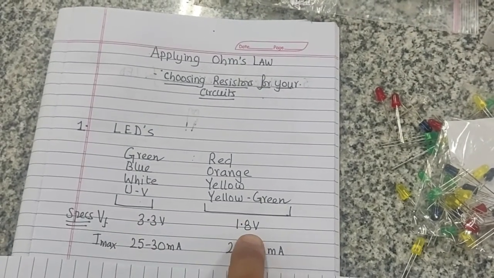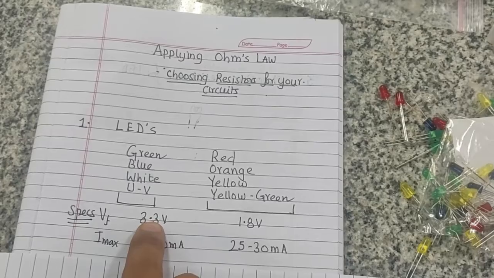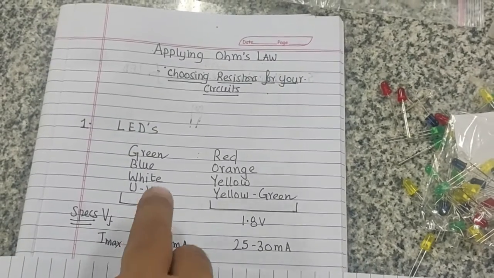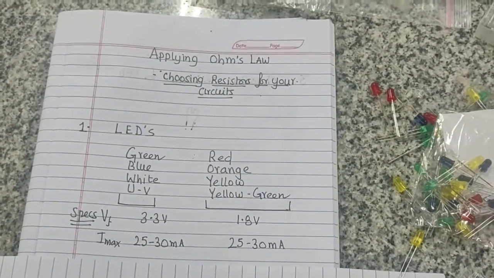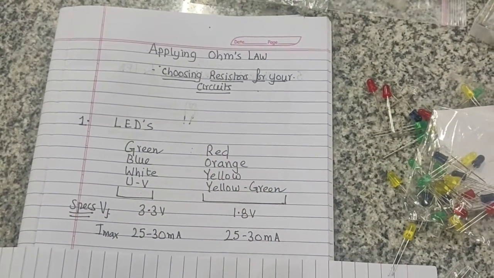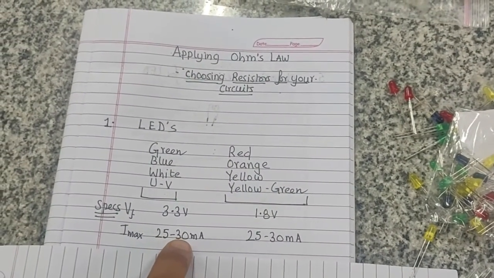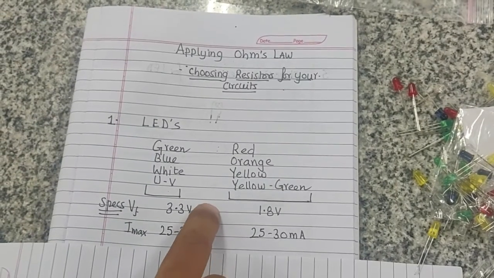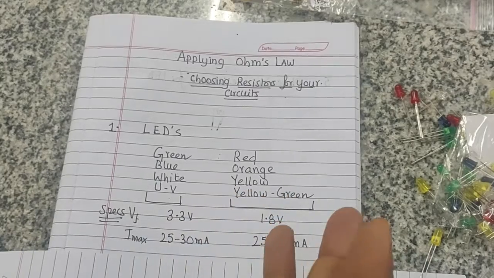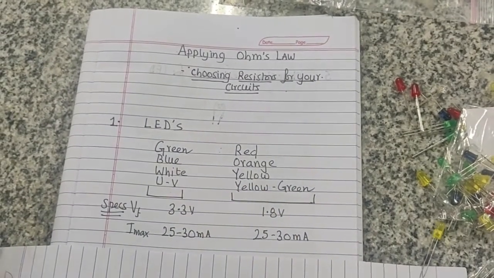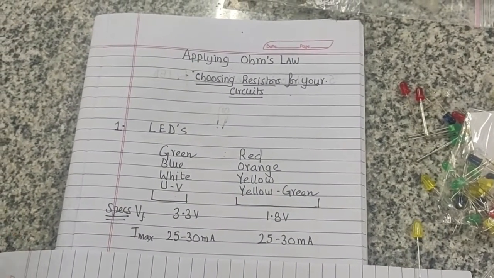These operating voltages are slightly different for green, blue, white, UV versus red, orange, yellow. You also have a maximum current specification for these LEDs operating at this voltage, around 20 to 25 milliamps is what you can expect.